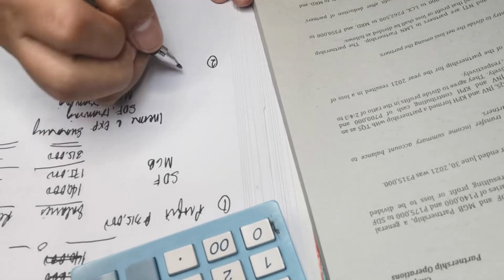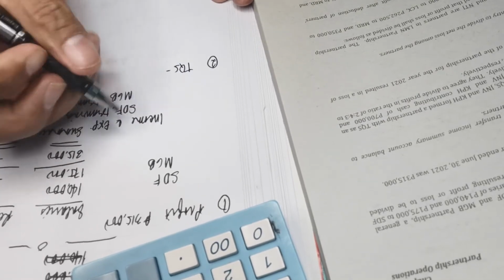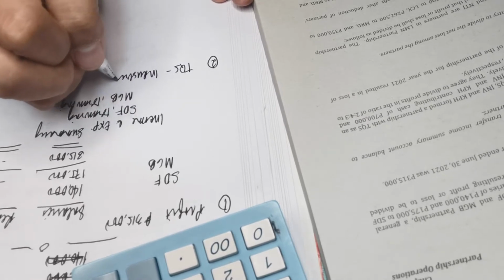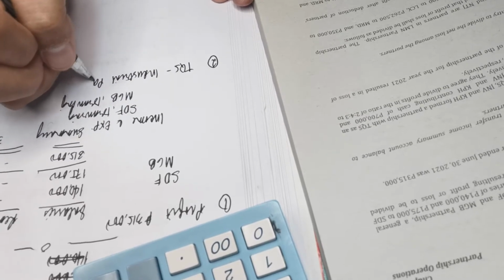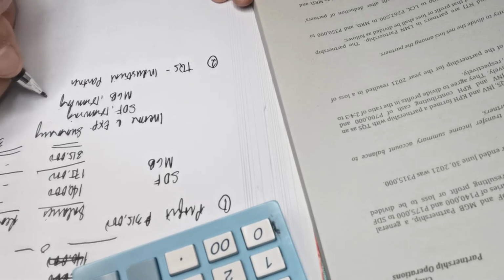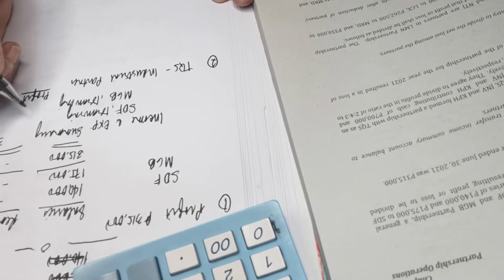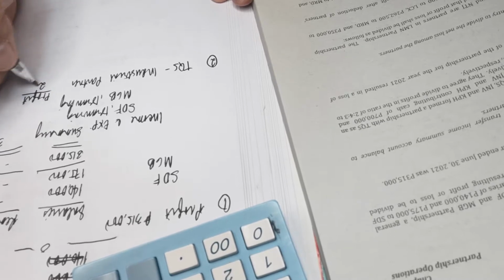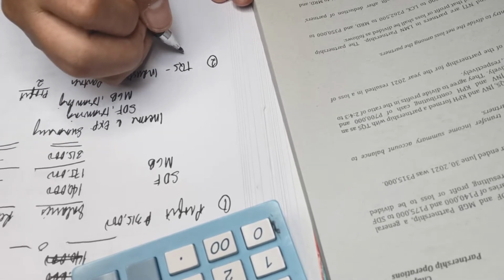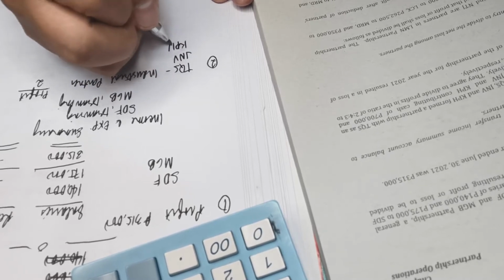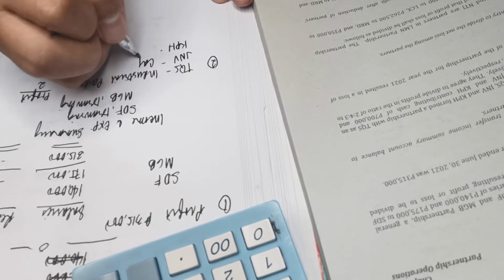TQS is an industrial partner, and he shares in the profit at 2. JNV and KPH are capitalist partners.